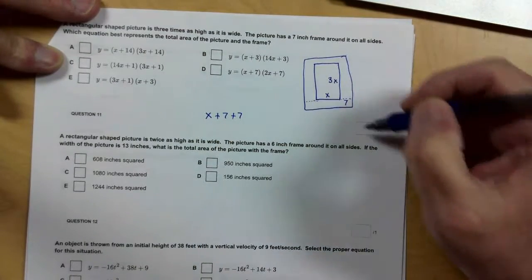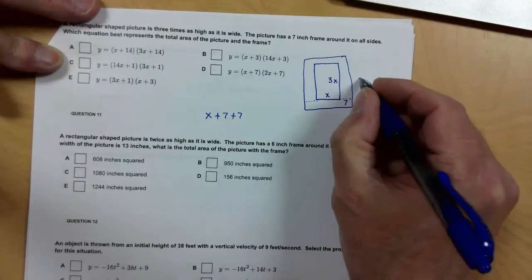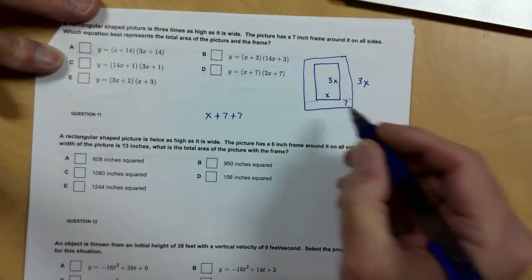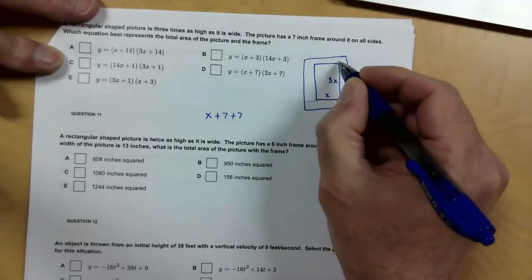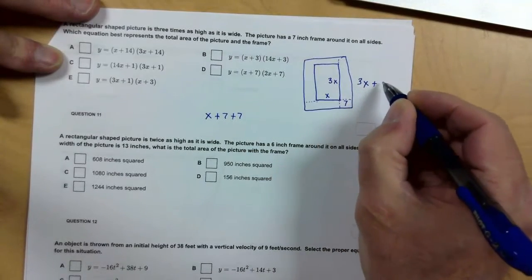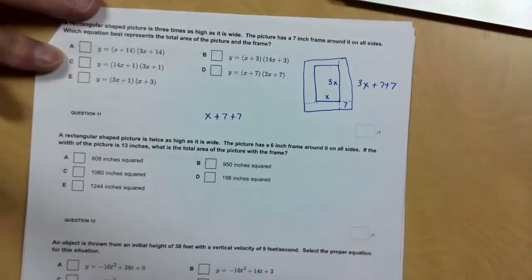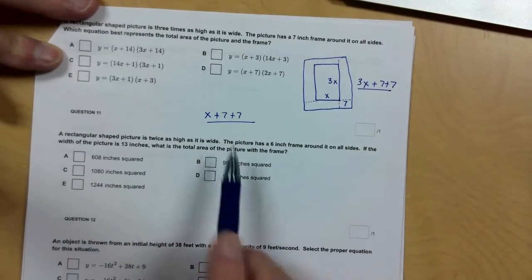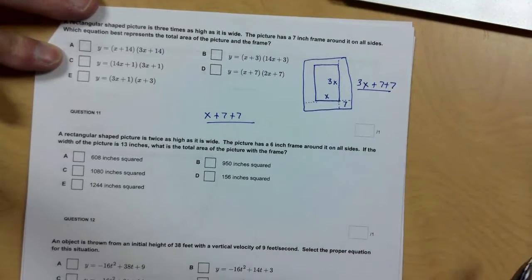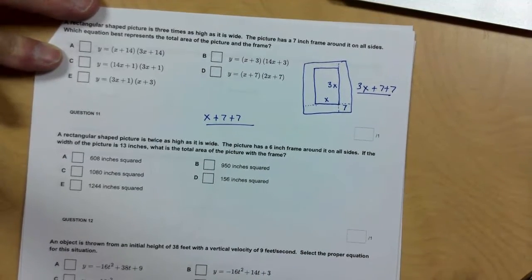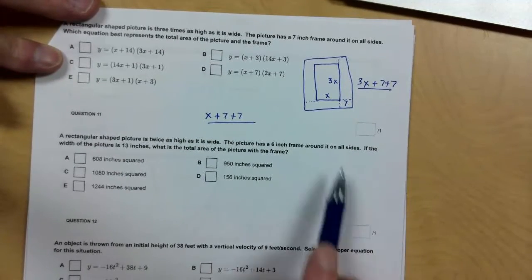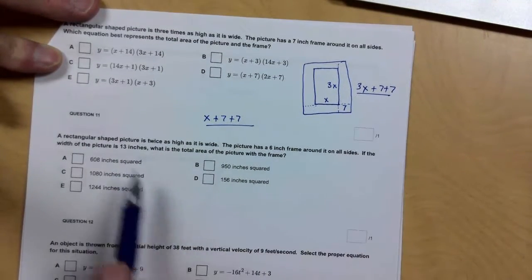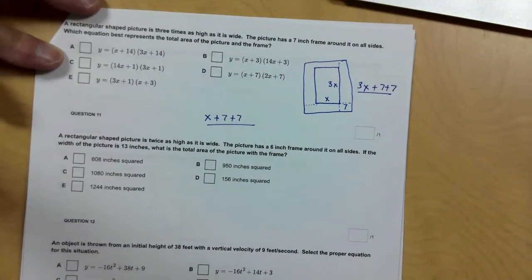What's the height? Well, it's 3x. 3x is this part right here, and then there's 7 right here and 7 more right there. So plus 7 plus 7. So this times this, and 7 plus 7 is 14. That's the area, width times height. Take this times this, and you can find it there.